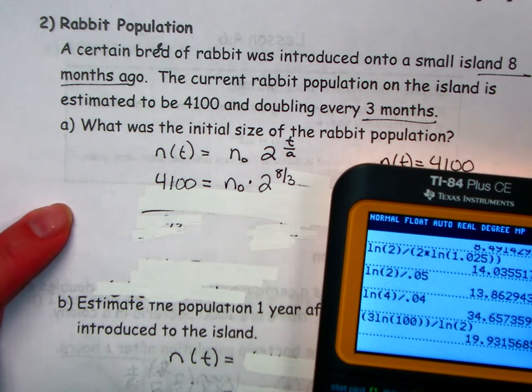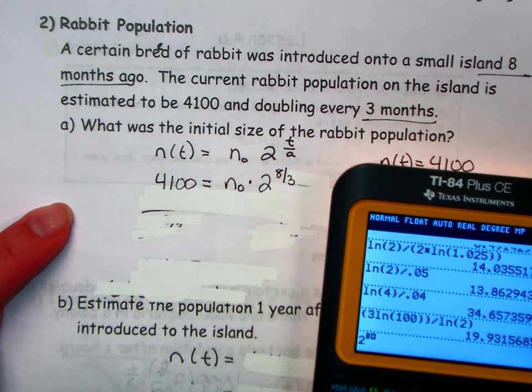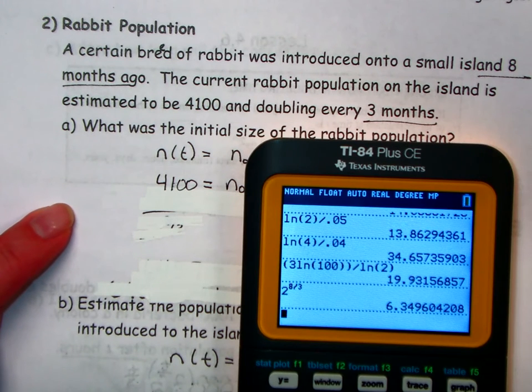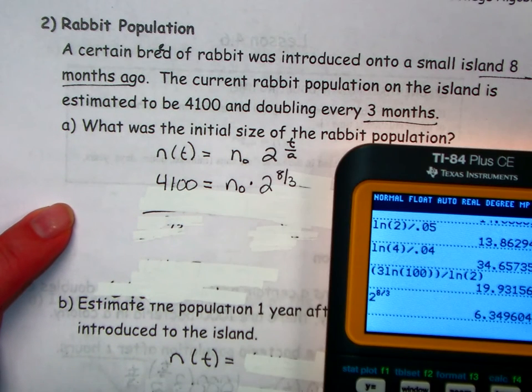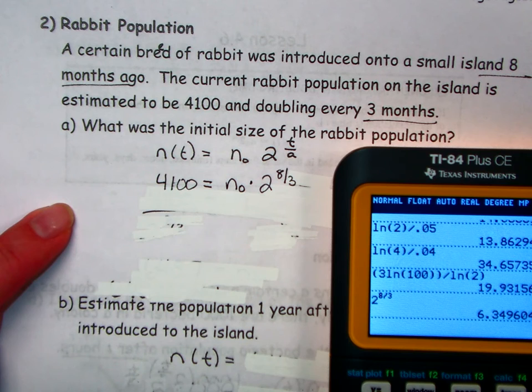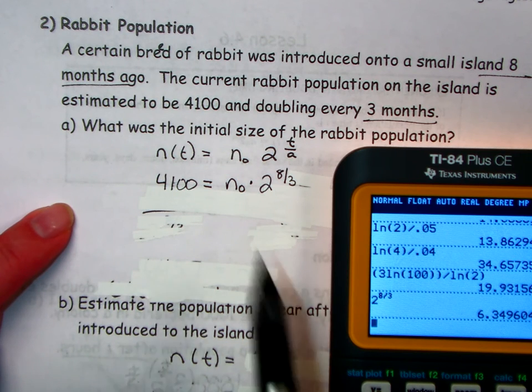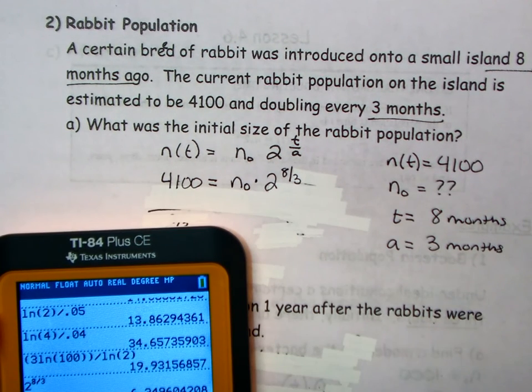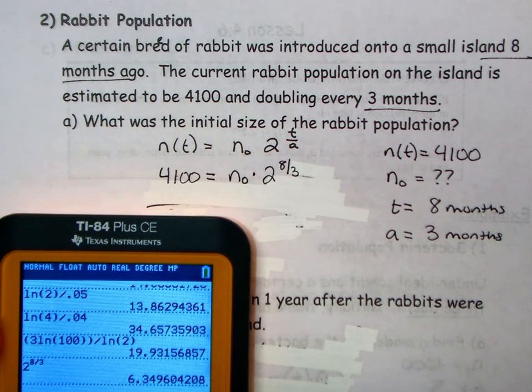So I'm going to go ahead and do that. 2 raised to the 8/3 is this decimal 6.349604208. So in order to figure out n sub 0, I just need to divide both sides by 2 to the 8/3. So I guess I didn't really need that decimal right now.